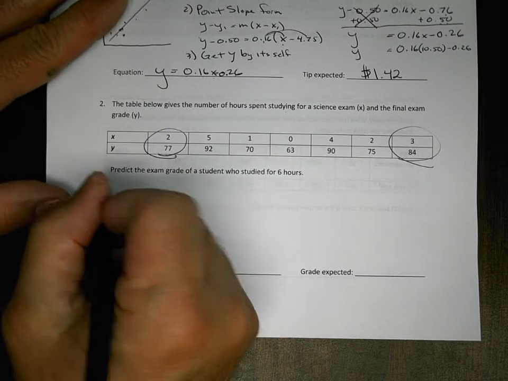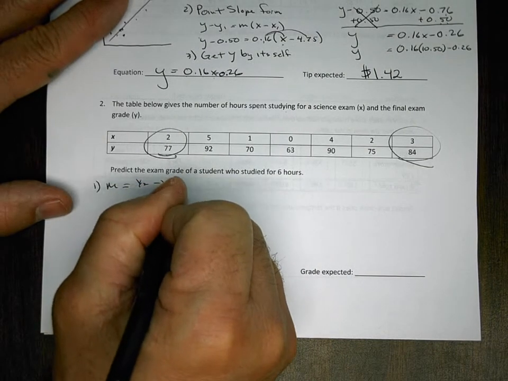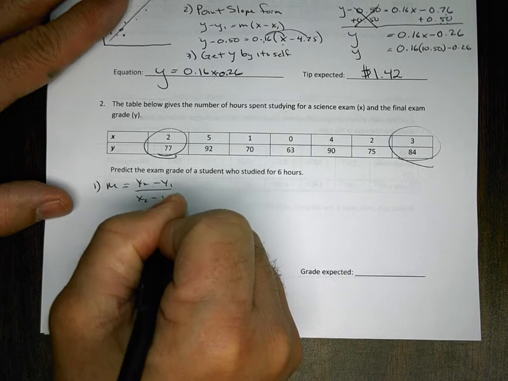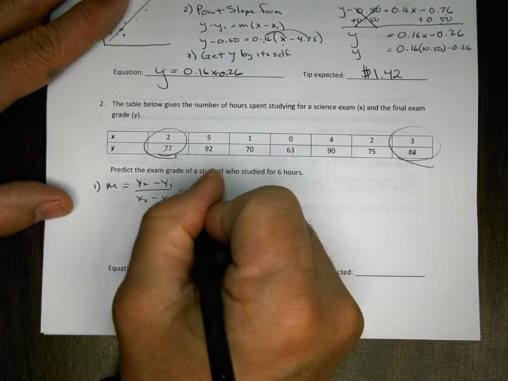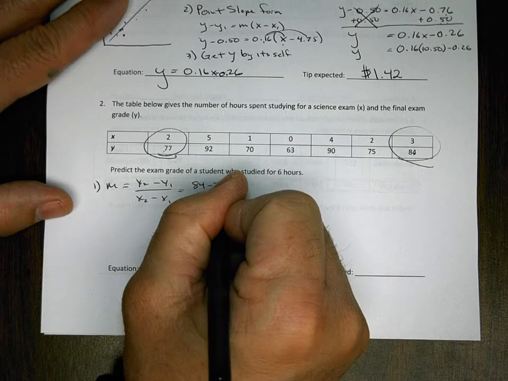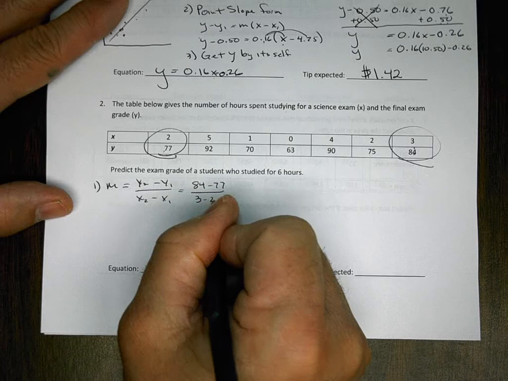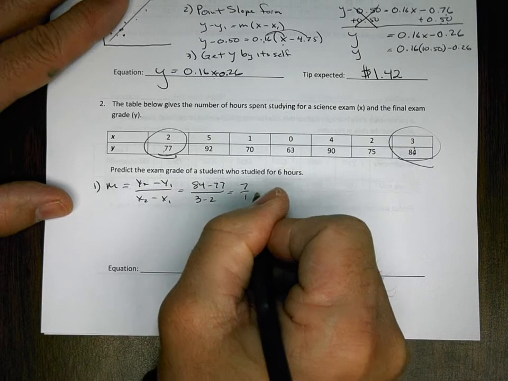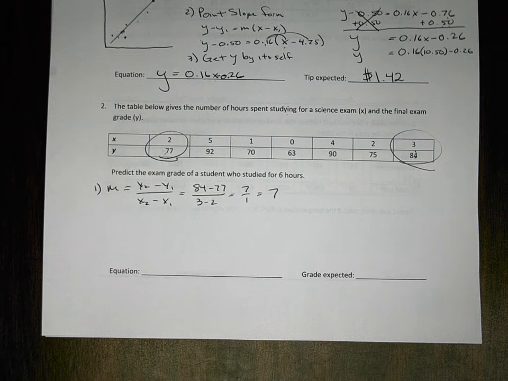So let's see. First, step 1, slope. M equals y2 minus y1 over x2 minus x1, which is 84 minus 77 over 3 minus 2, which is 7 over 1, or 7. So our slope is 7. That's a nice round number.